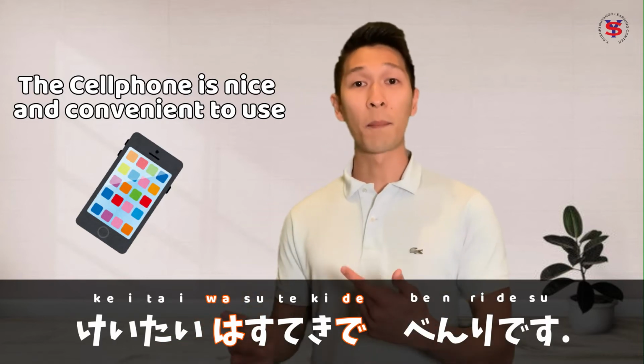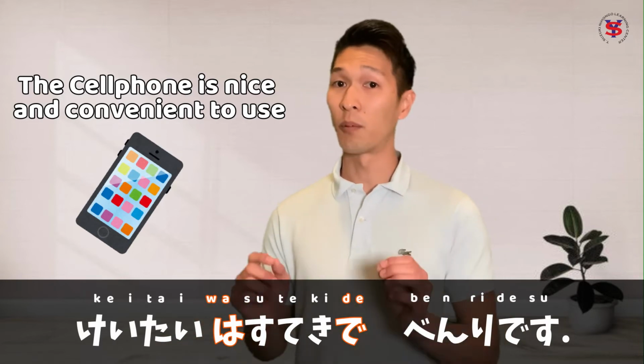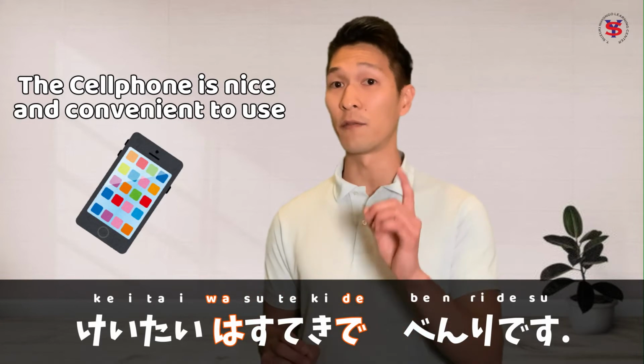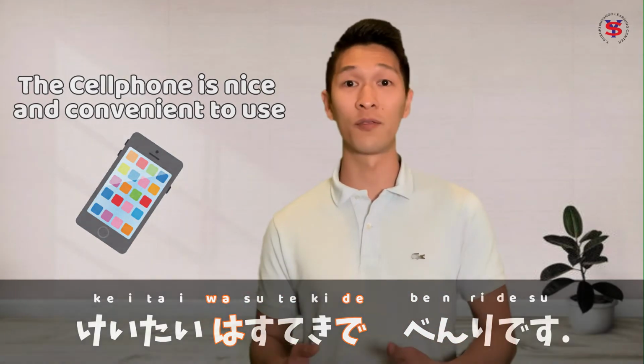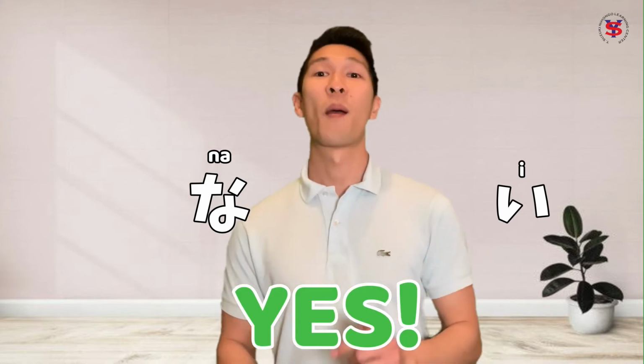So, kung gusto pa natin pahabain ito, pwede pa rin. The important point here is to change the first adjective, so you can even join one na adjective to another na adjective. Ang tanong dito ay, pwede ba natin pagsamahin ang i adjectives and ang na adjectives? The answer to that is yes. Pwedeng-pwede.